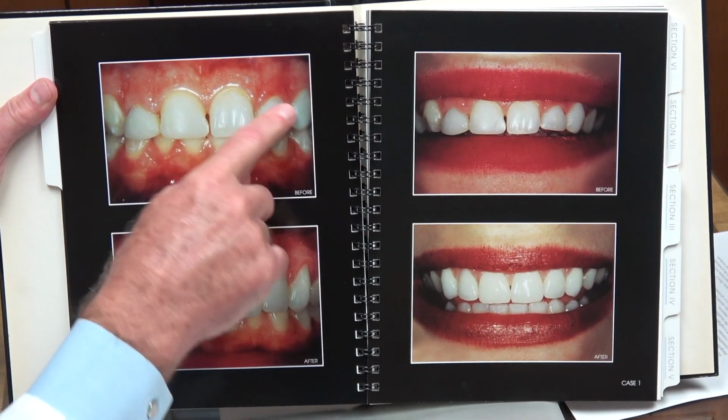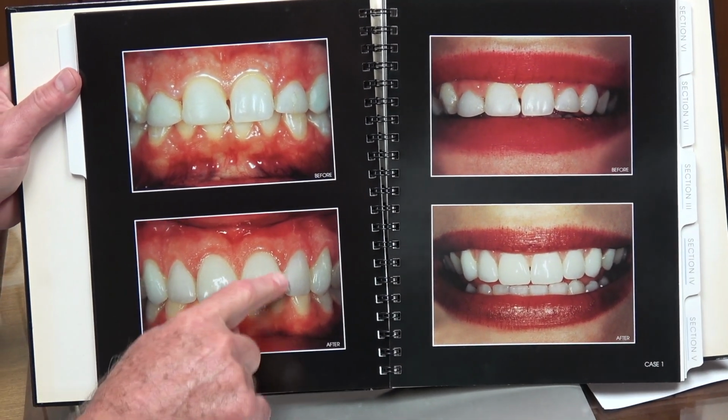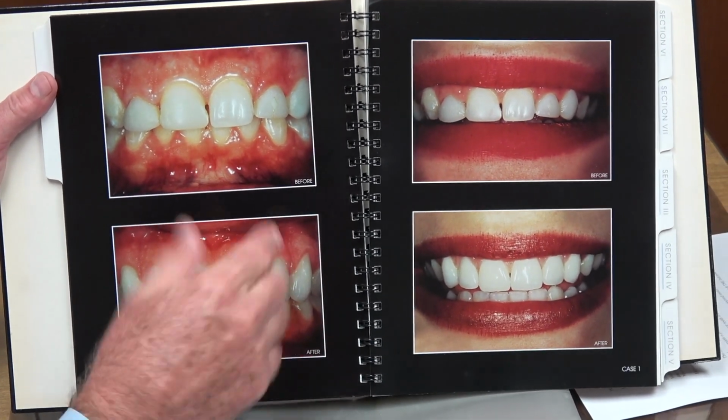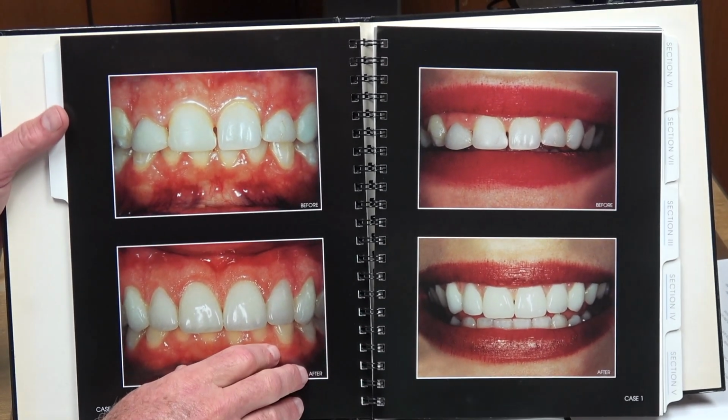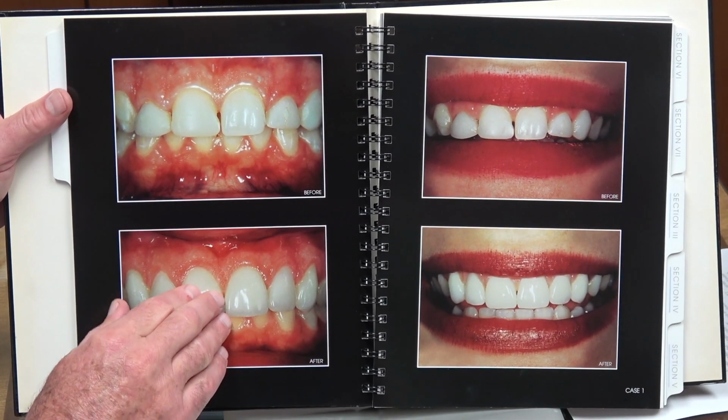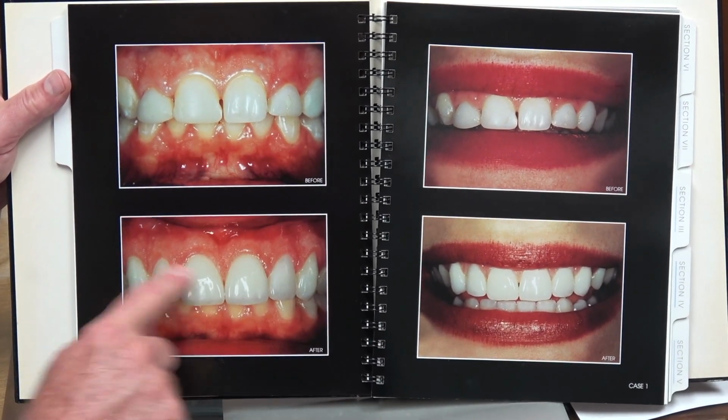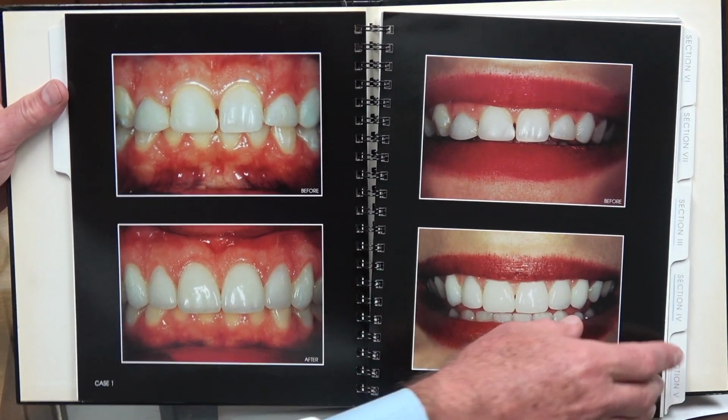She had short teeth, and so I've lengthened the teeth with periodontal crown lengthening, and you can look at a video in dentistry master classes on how to periodontal crown length. Remember, periodontal crown lengthening is not gingivectomy, it's ostectomy and gingivectomy if you want it to last. And so I've veneered the teeth after crown lengthening.